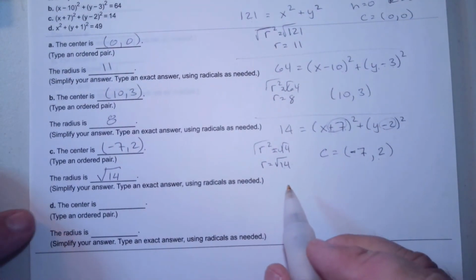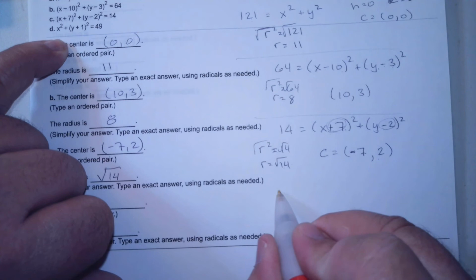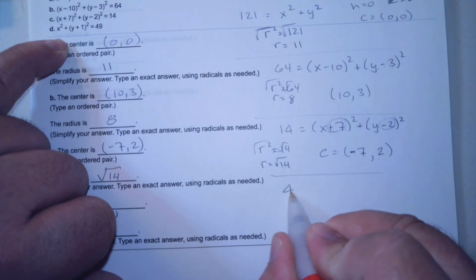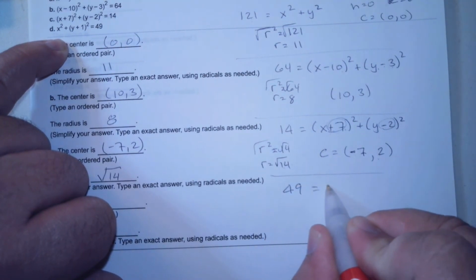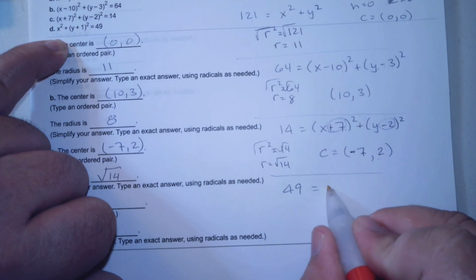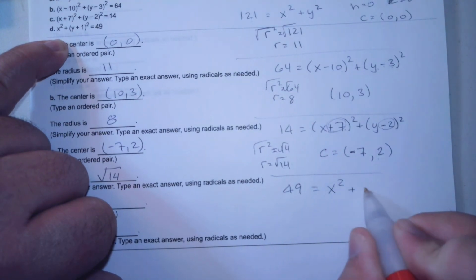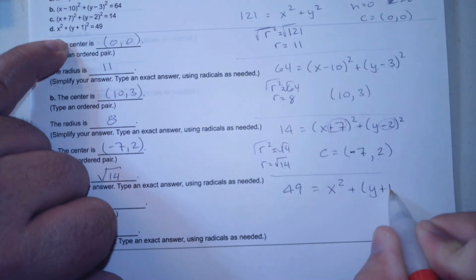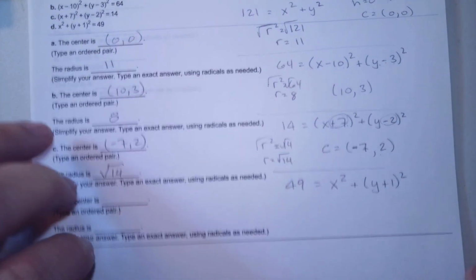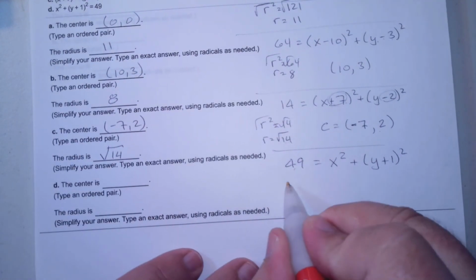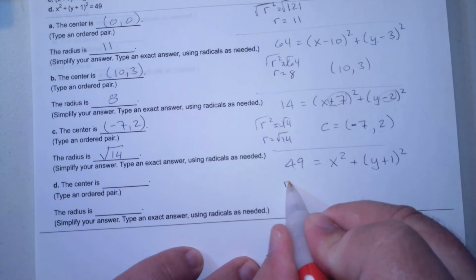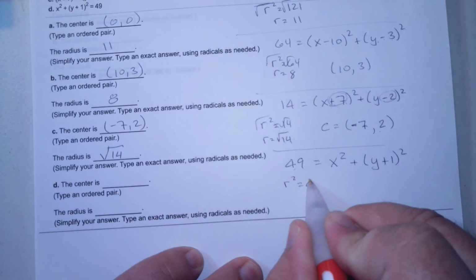And the last one. We have 49 equals x squared plus (y plus 1) squared. Remember, that's the number there. So it's r squared equals 49.